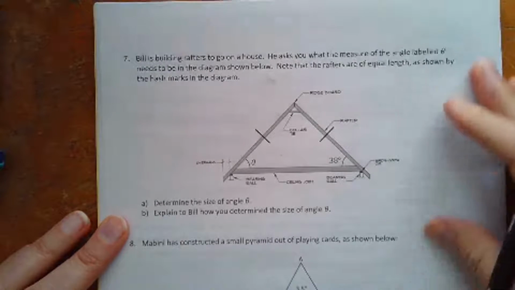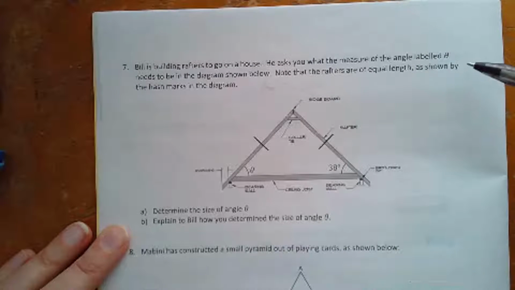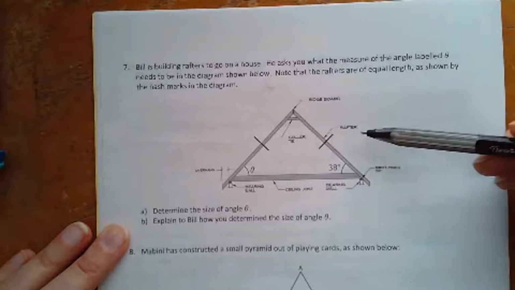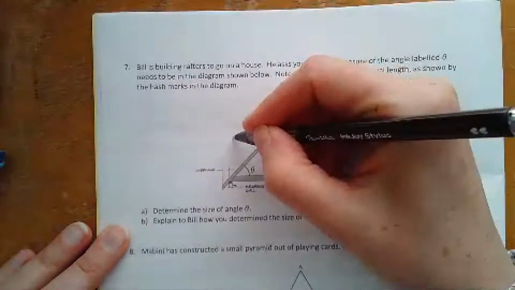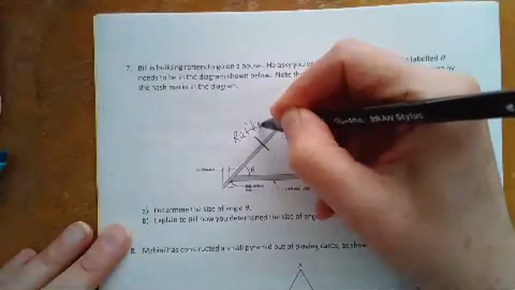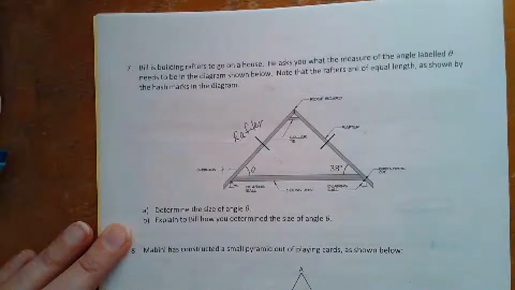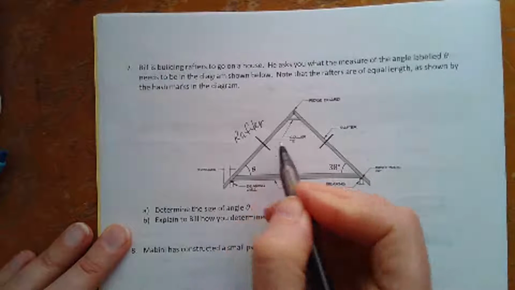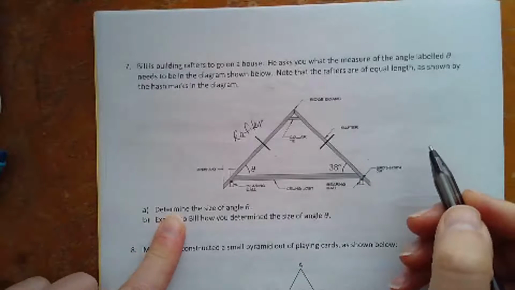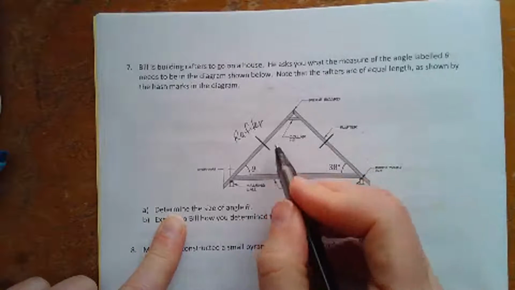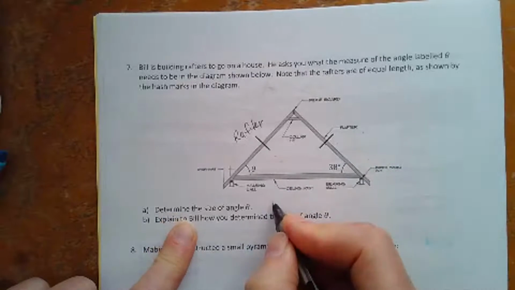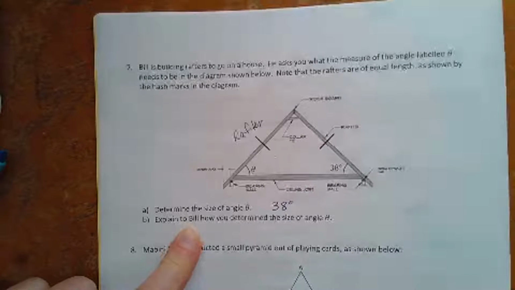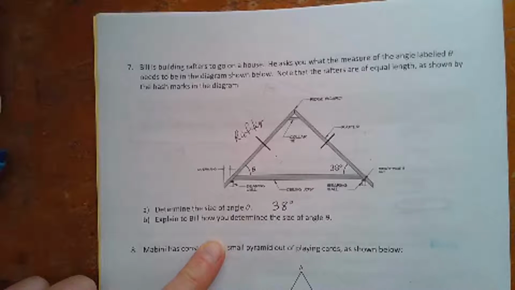Bill is building rafters to go on a house. He asks you what the measure of the angle labeled theta needs to be in the diagram shown below. Note that the rafters are of equal length. So this is a rafter too, right? It might not be clear, but that's a rafter. This is taken from a technical manual. And I know that they're equal length because they have the hash marks here. Determine the size of angle theta. Well, if it's an isosceles triangle, that theta has to be 38 degrees, because these two are the same measure. Explain to Bill how you determine the size of angle theta.